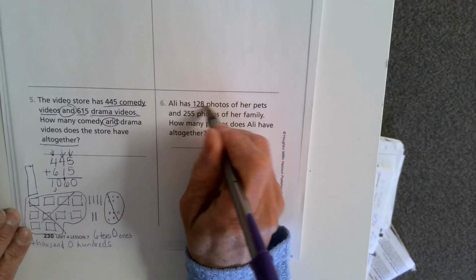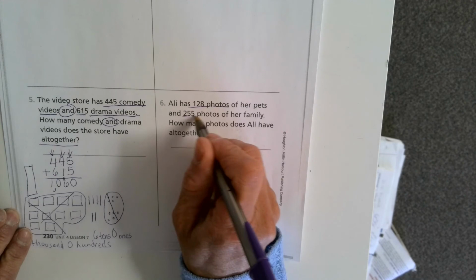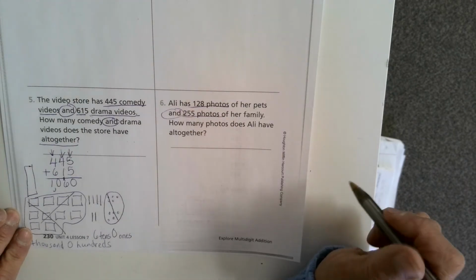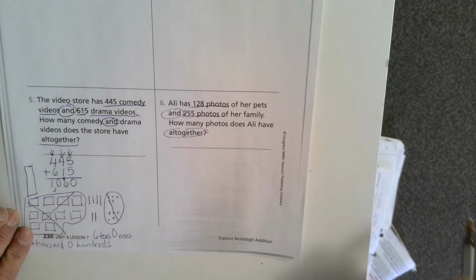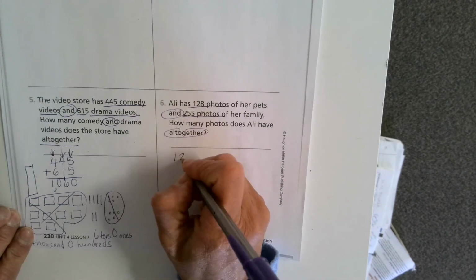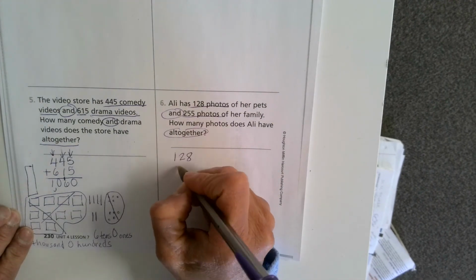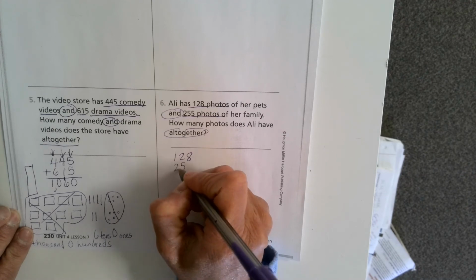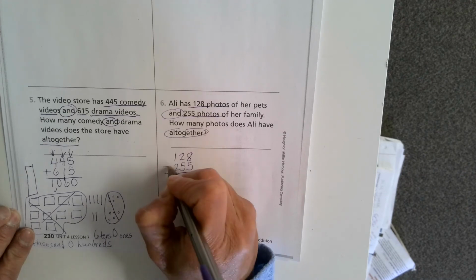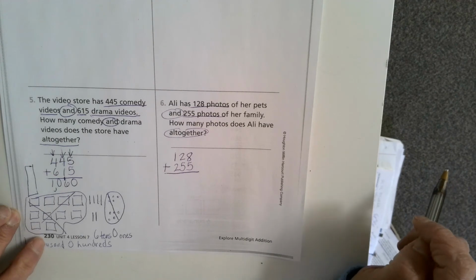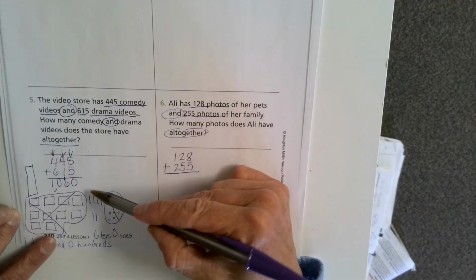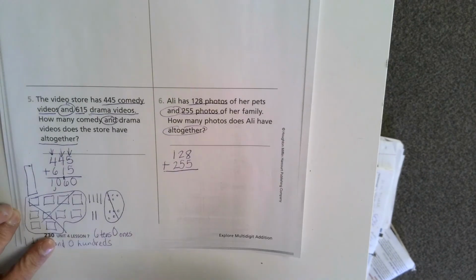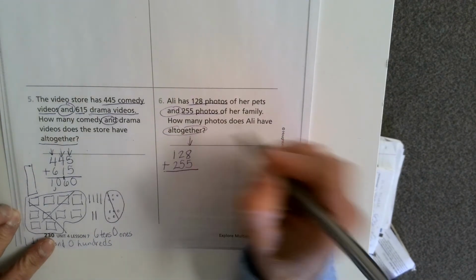Allie has 128 photos of her pets and 255 photos of her family. How many photos does Allie have all together? Great keywords. First thing I want you to do is stack it. Make sure you're lining up your numbers so that the digits are in the right place value. If you don't line them up correctly, you're going to get an incorrect answer. So I'm going to use that same method of new groups below, just because it's different. I want you to have another tool in your toolbox.